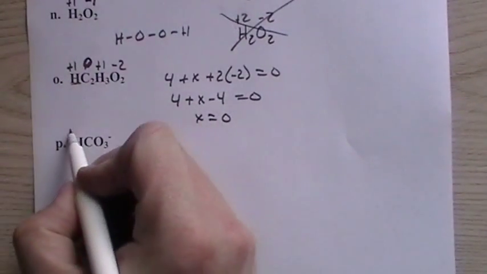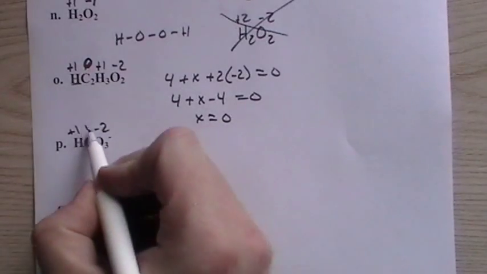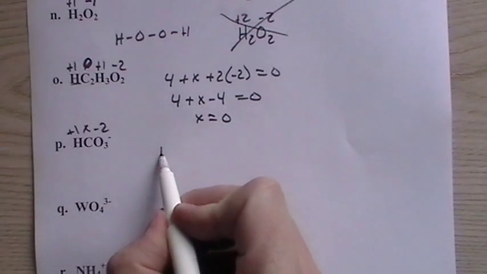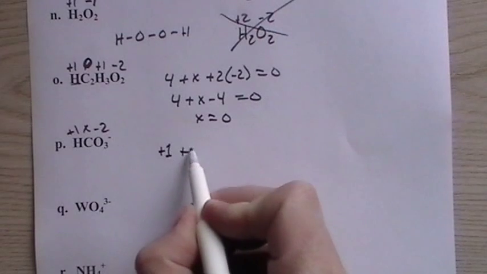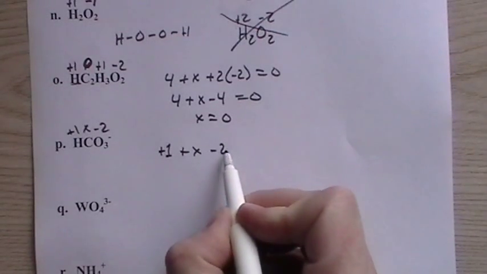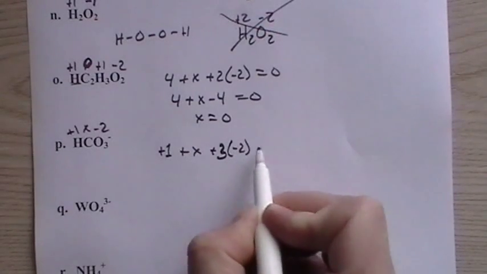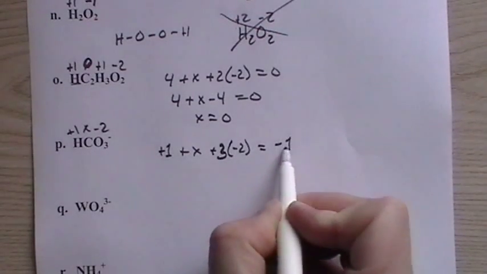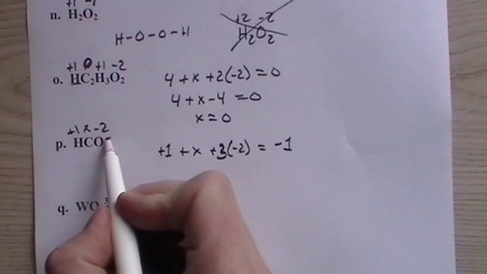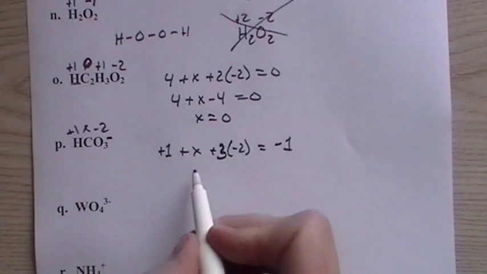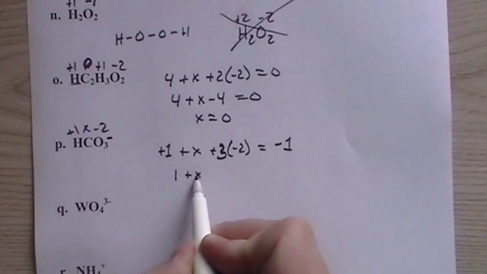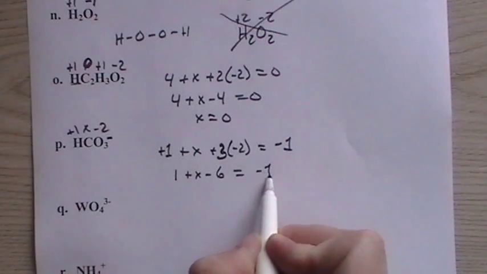All right, we have this guy. So this is +1 minus 2x. And so we have +1 plus x, +3 minus 2. And this is equal to -1. There's a negative there. So this is 1 plus x minus 6 is equal to -1.